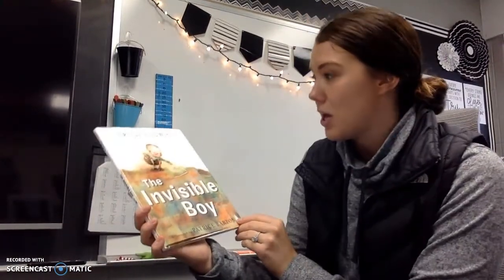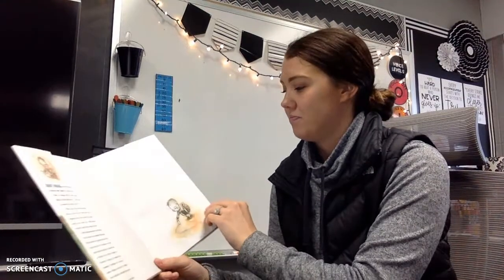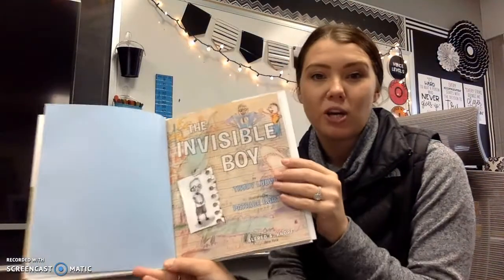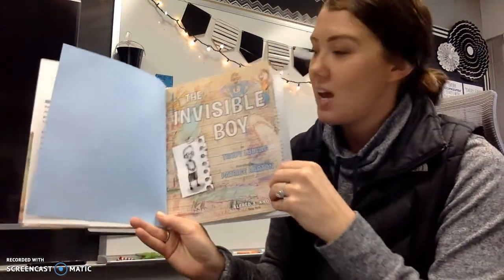So, The Invisible Boy by Trudy Ludwig. And I also really like this book because it has really great pictures. So I'll try and hold those up to the camera for you so you can see. Okay.